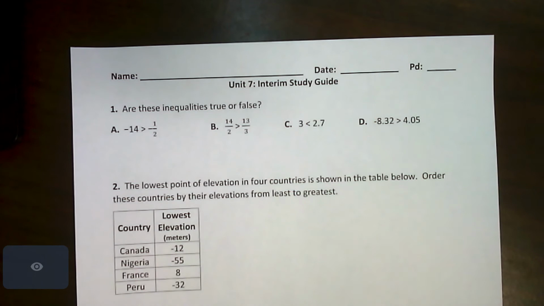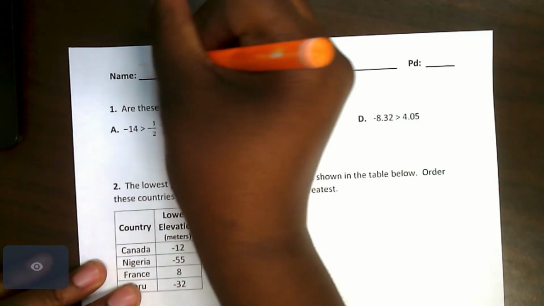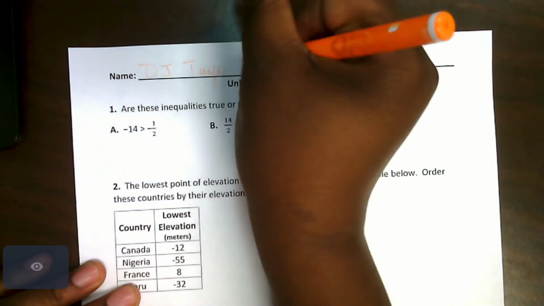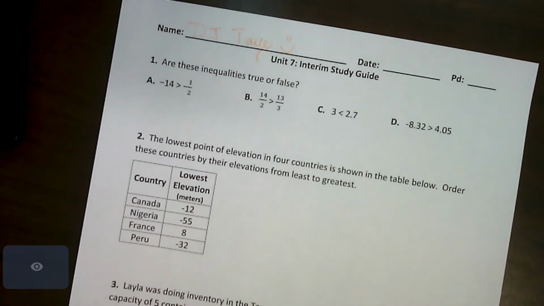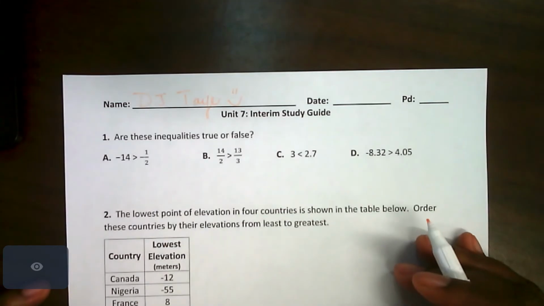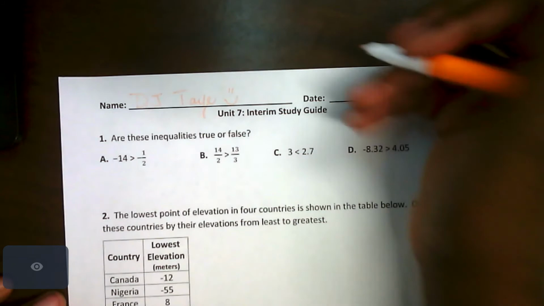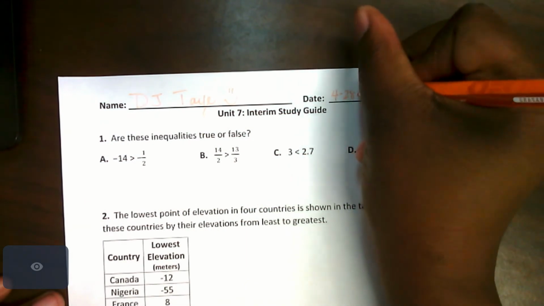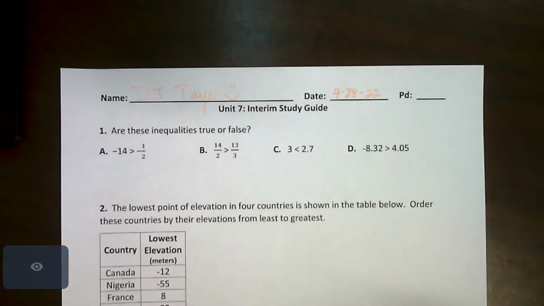I am going to put my name on a paper. I am DJ Tay. Woo woo. And today's date, let me see if I can get a little better writing utensil. Today's date is, let's see, the 28th, I believe. Yes. Okay, let's see, what class am I going to represent today? I think I am going to represent 8th period.